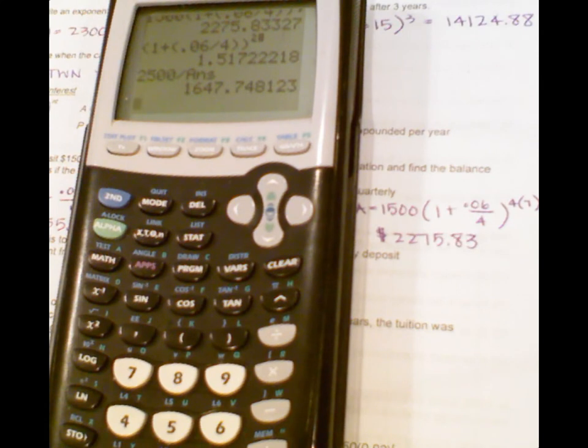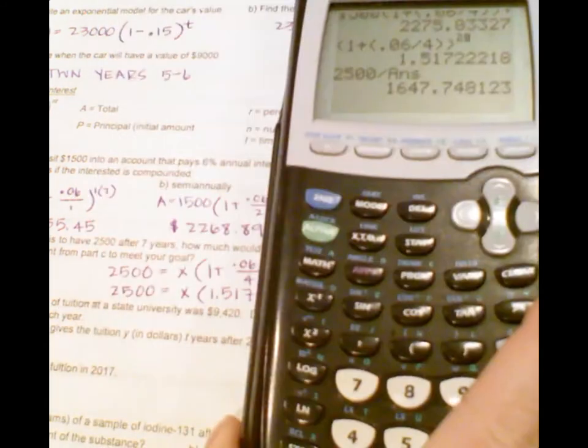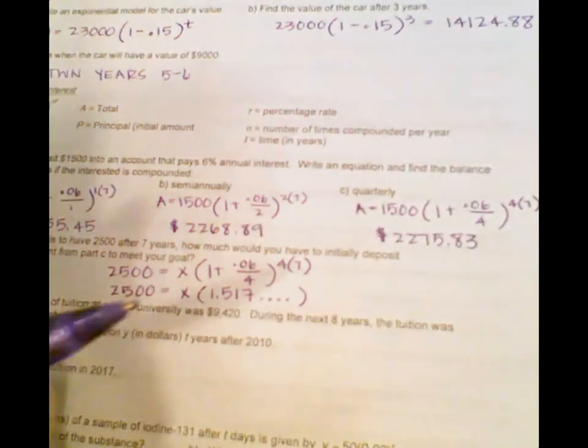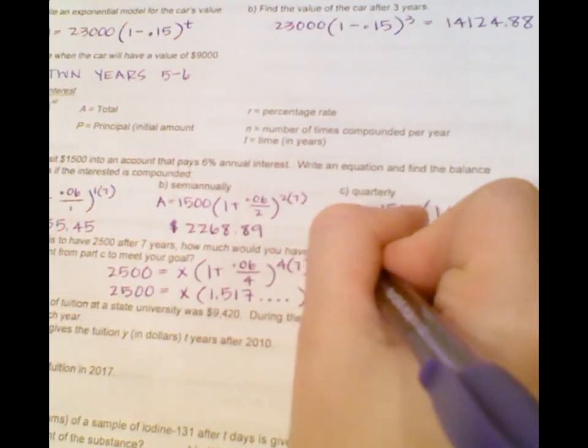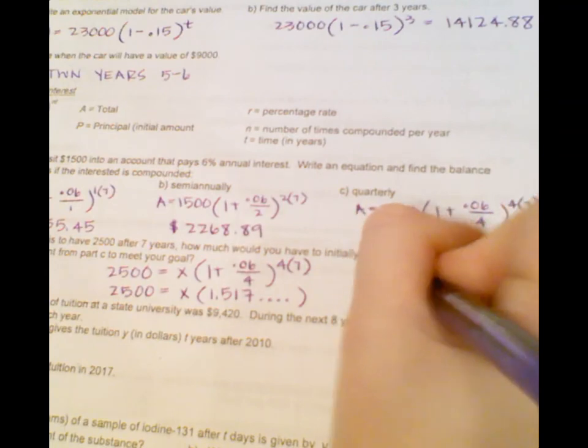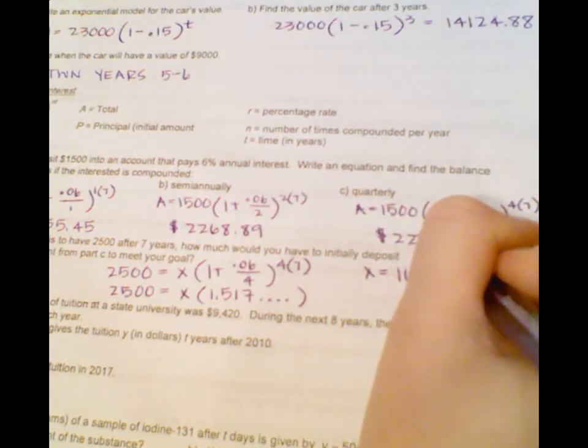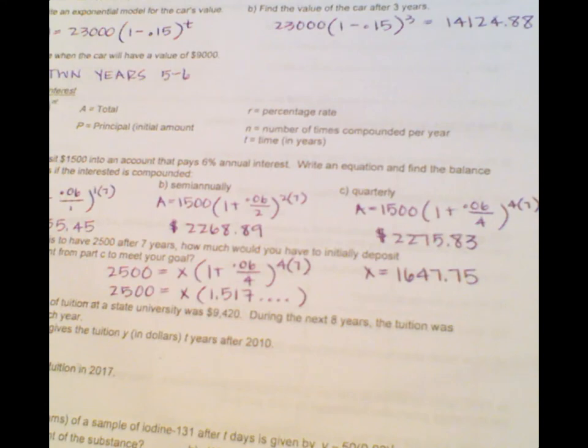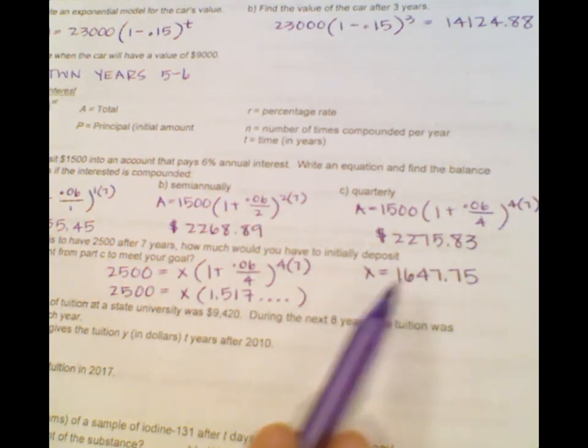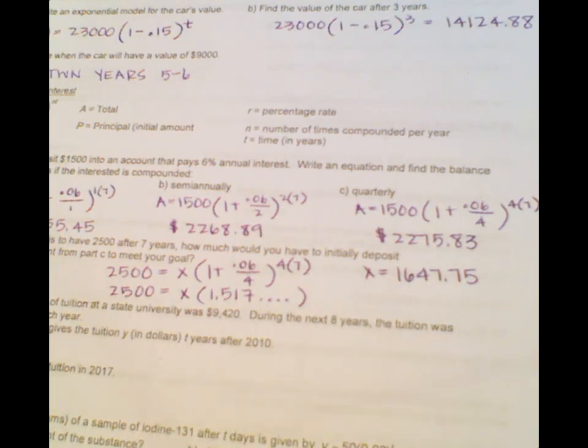Once you start rounding stuff off, that's when you start to get further and further away from the real answer. So for D, our answer for X, our initial deposit, would need to be 1,647.75. If you wanted to accrue to 2,500, your initial amount needs to be this 1,647.75. Okay? All right? It's not that bad. You just got to know how to use your calculator.